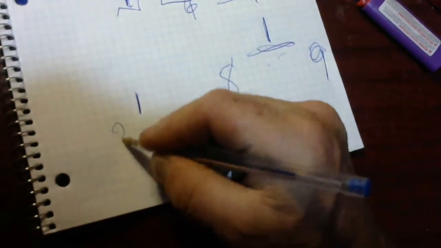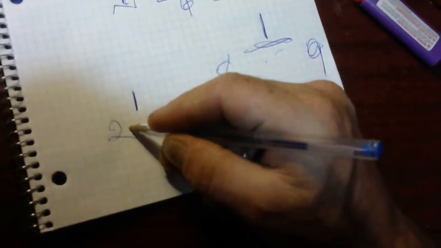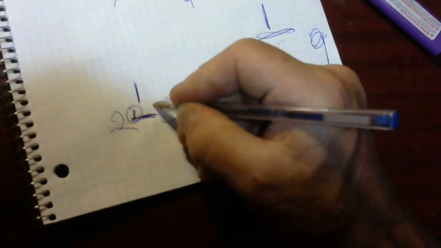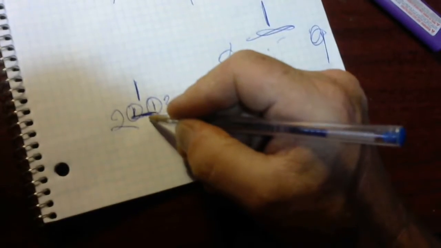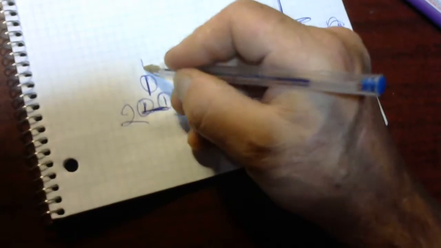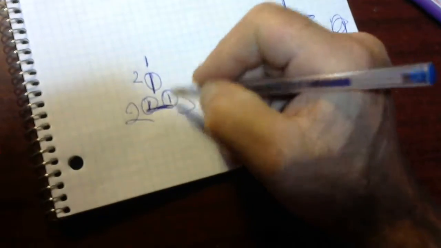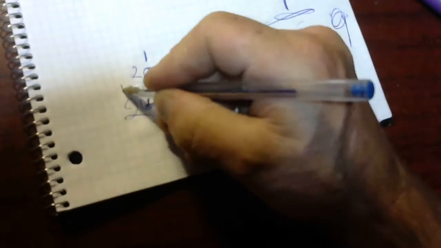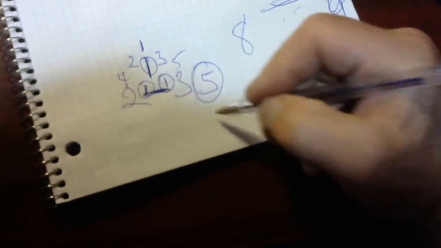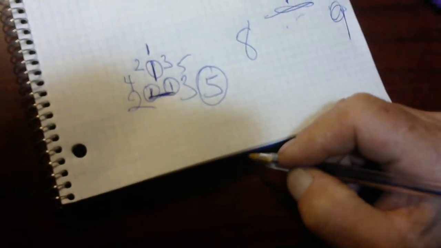Here's 1. Here's 2. Here's 3. Here's a space. Okay, there's a space of 1 here, and there's a space of 1 here. There's a total space of, this is an area space, this is an area space, this is an area space, this is an area space, this is an area space. We have a total of 5 right away to start with.